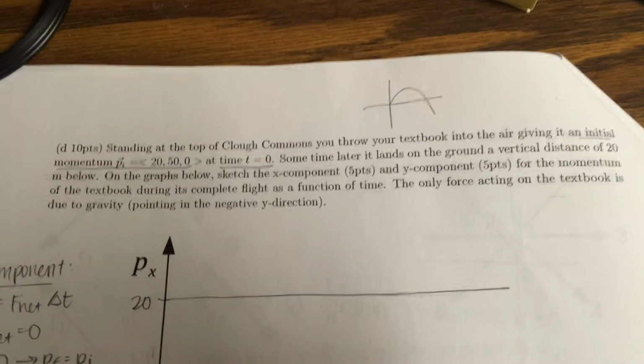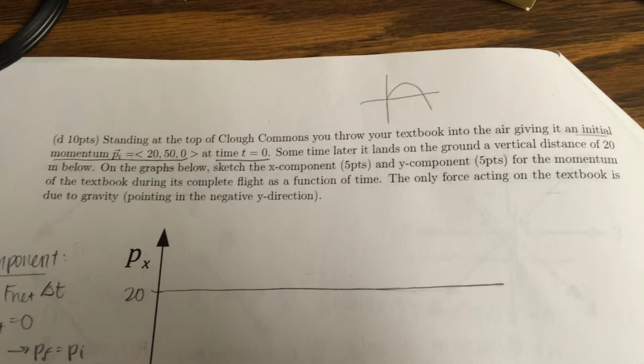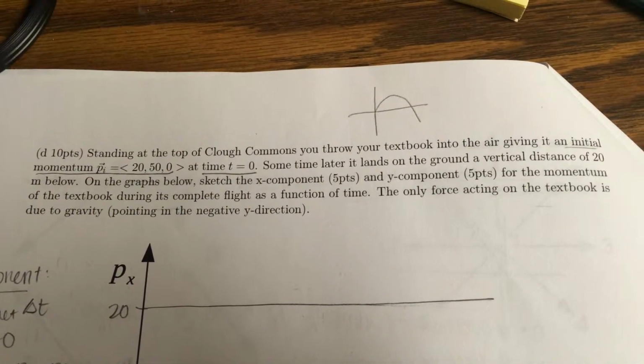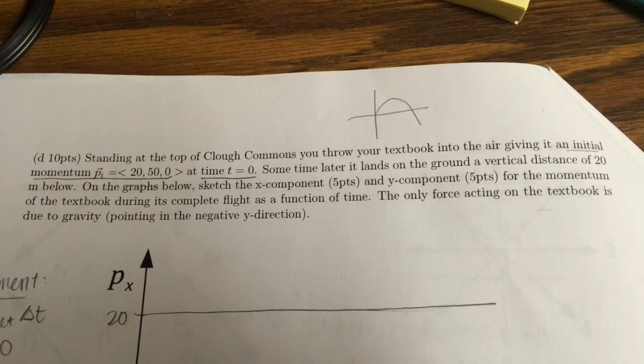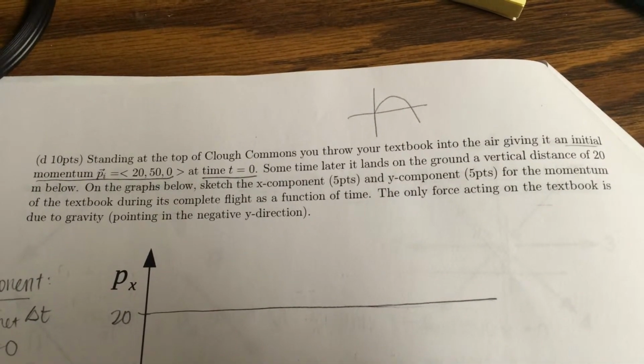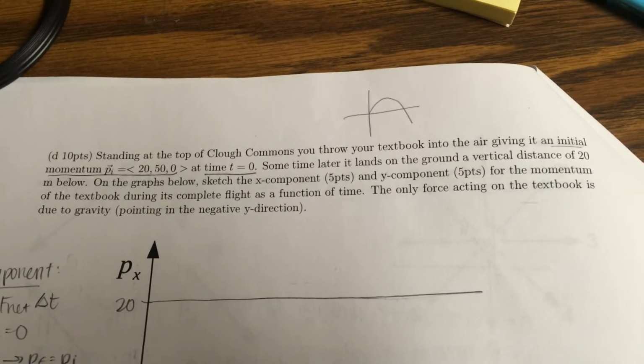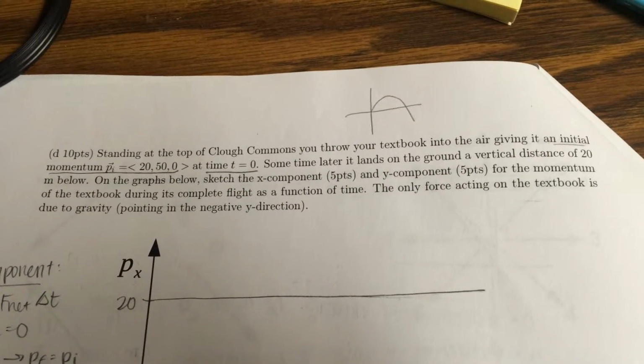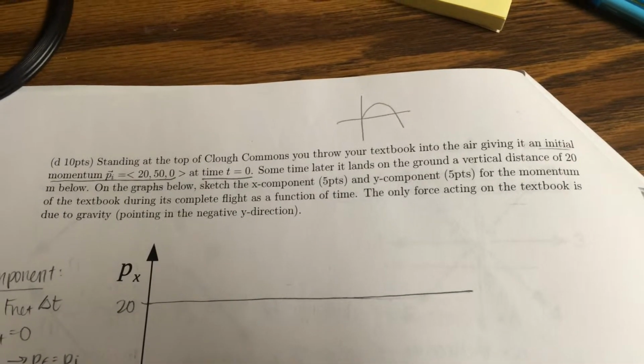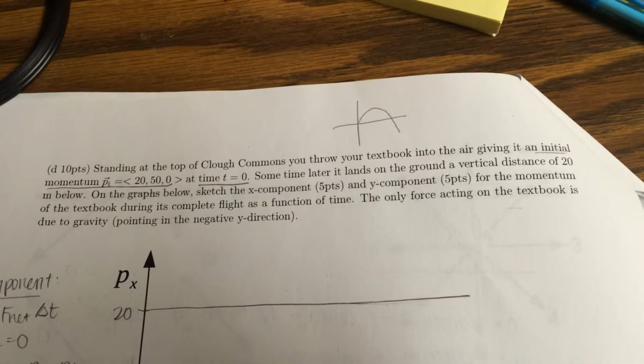This problem says, standing at the top of the Clos Commons, you throw your textbook into the air, giving it an initial momentum, p initial equals 20, 50, 0 at time t equals 0. Sometime later it lands on the ground a vertical distance of 20 meters below. On the graphs below, sketch the x component and the y component for the momentum of the textbook during its complete flight as a function of time.